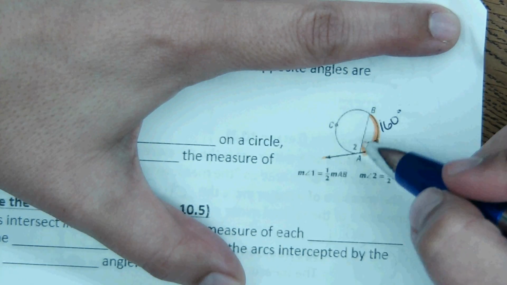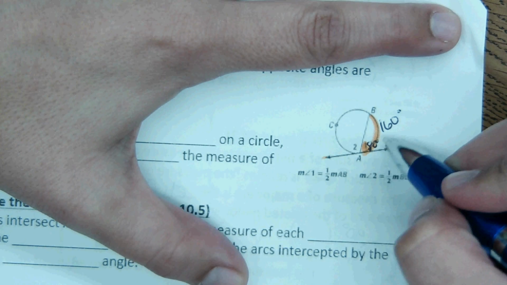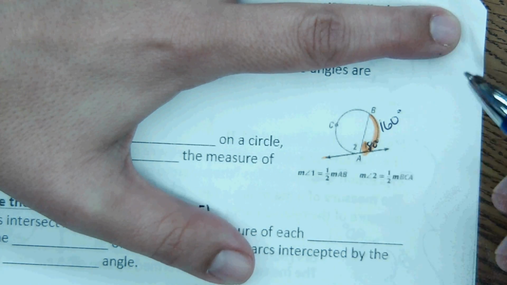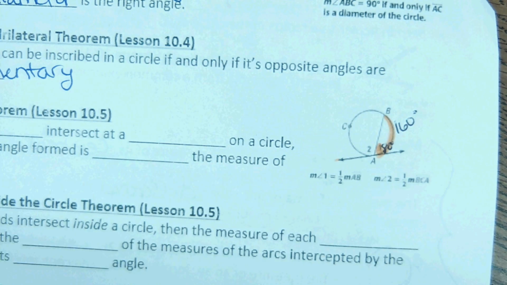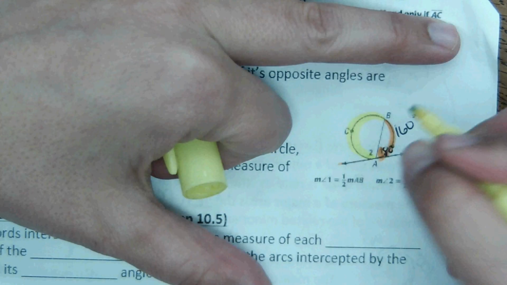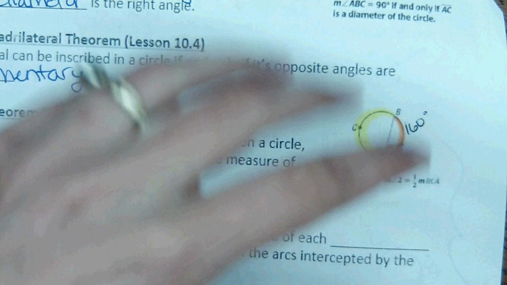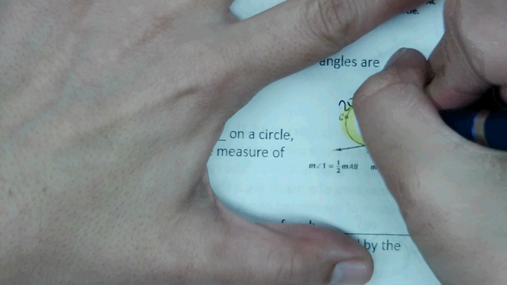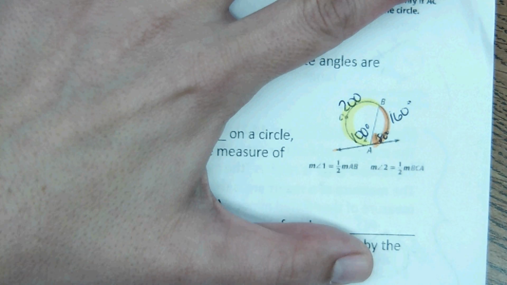So whatever this arc is, it's double the measure of that angle, or the angle's half of the measure of that arc. Then on this side, the same thing happens. So over here, if this arc measure is 200, then this angle would be half of it, which is 100.